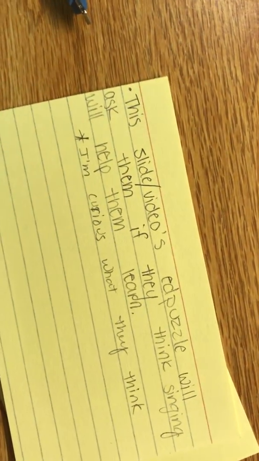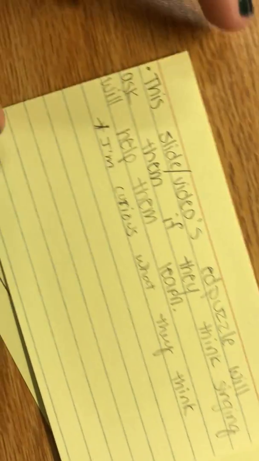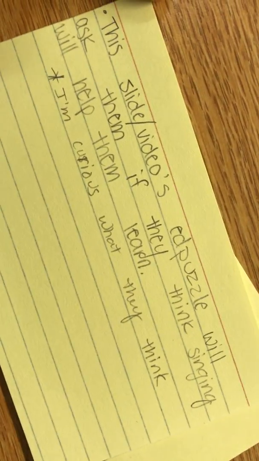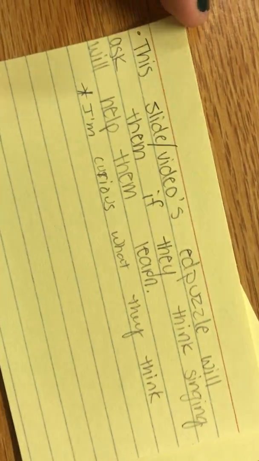But then I mention on slide 7, part C, or slide A, that there are going to be more songs. My Edpuzzle for slide 7 will be about whether they think singing will help them learn, just because I'm curious and I feel like it still allows them to give their own opinion of what we're doing in class.